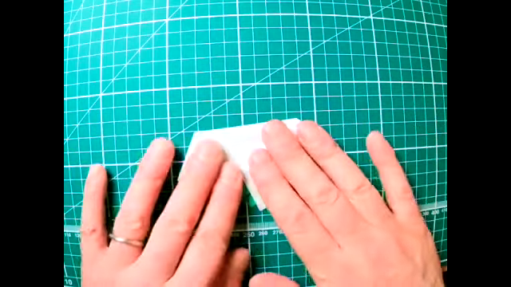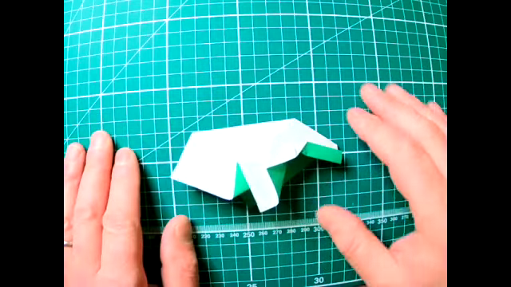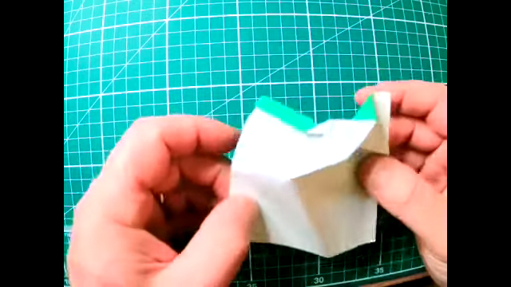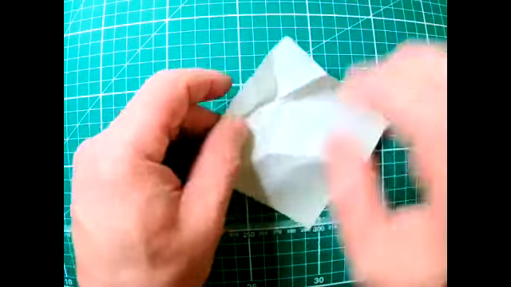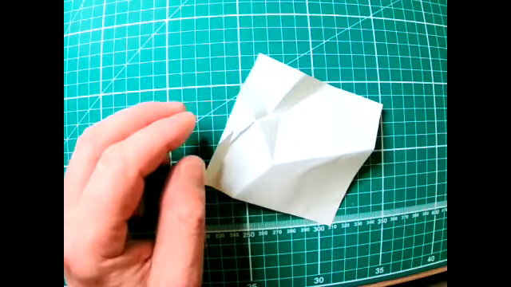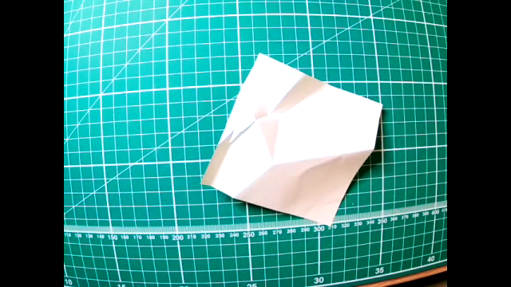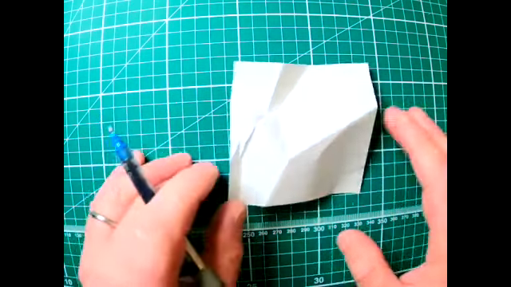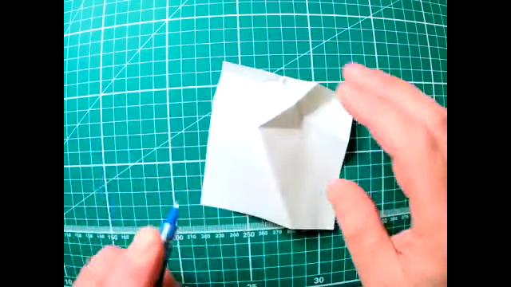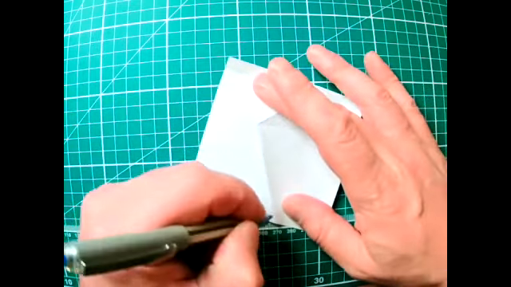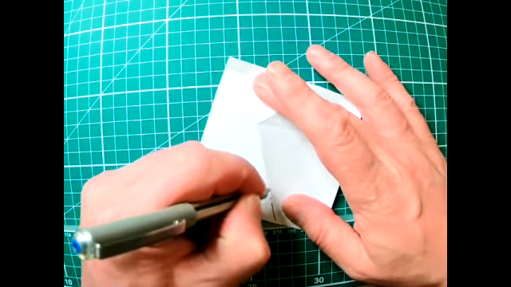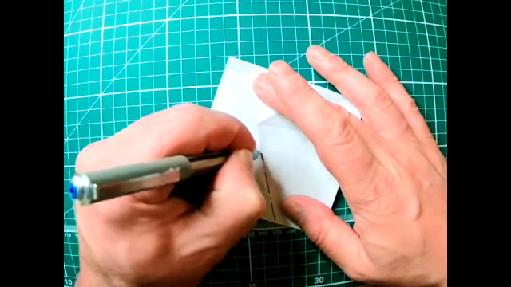That's pretty random squash. So now what I'm going to do is test this against what are a number of origami axioms.